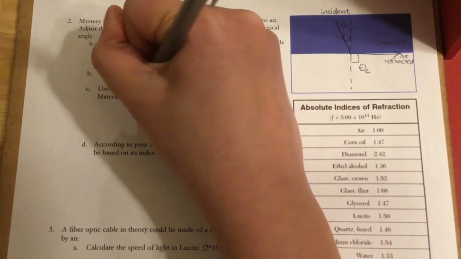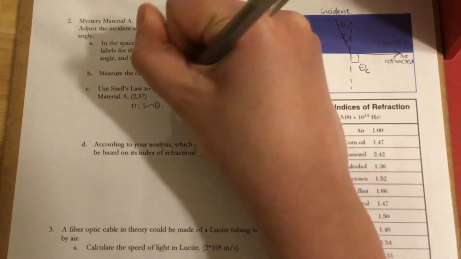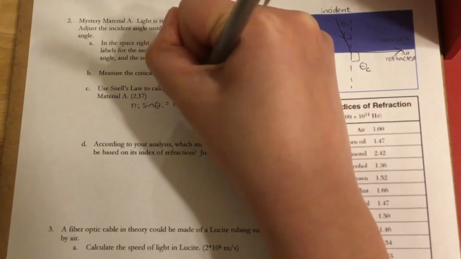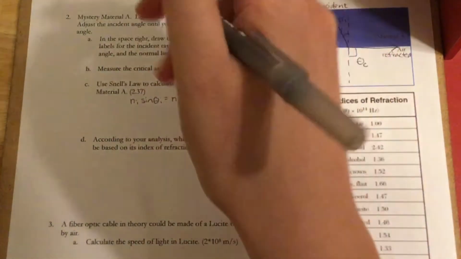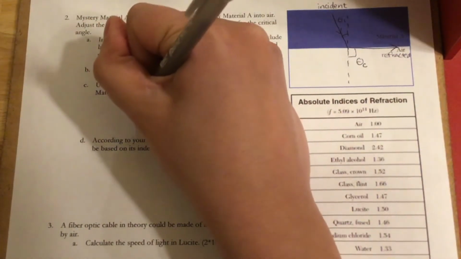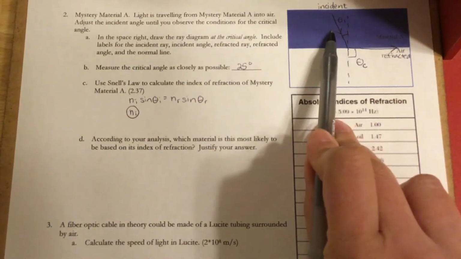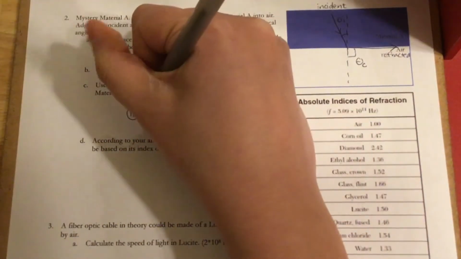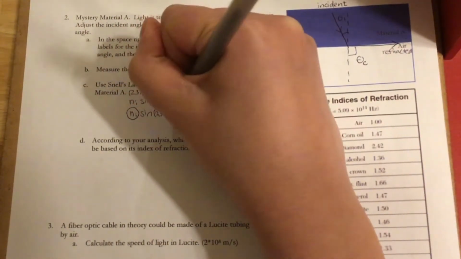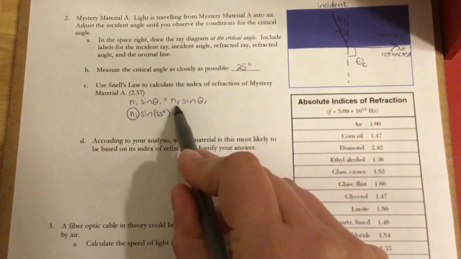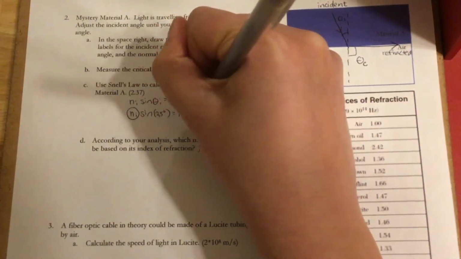So let's try this again. For me, it always helps to write out the equation instead of trying to do this one off the top of my head. And the reason I suggest that is because I have two indices and two angles. And if I don't match them up correctly, then I don't solve the problem right. So I'm trying to find mystery material A. That's the incident material. And I know the critical angle was 25 degrees. I know it's going into air, so the refracted index is 1, and that's sine 90.